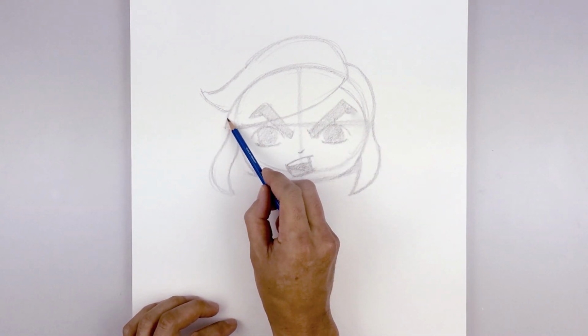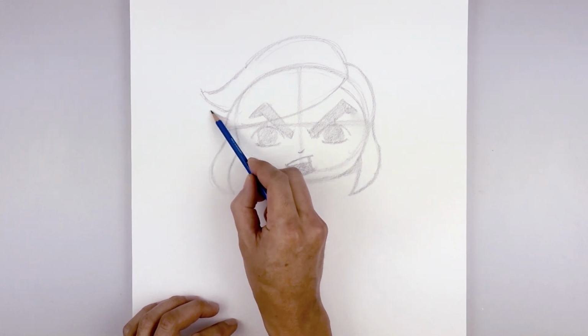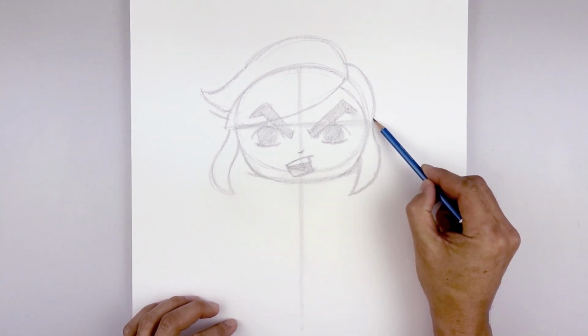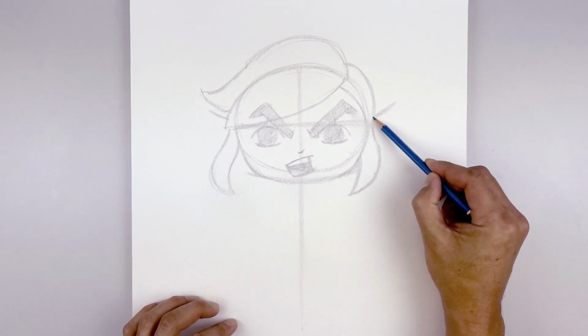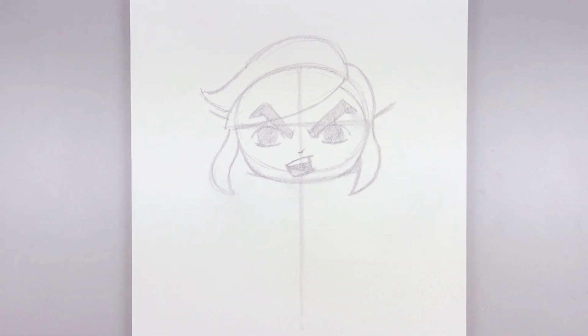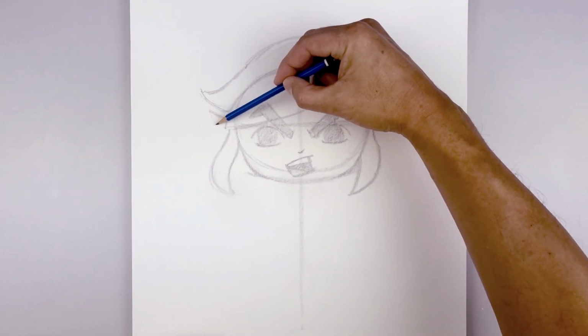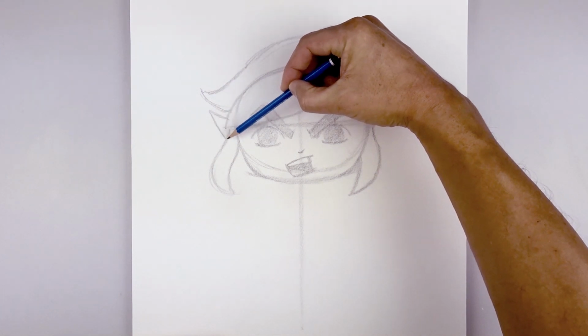We'll start on the left side. We'll draw a straight angled line going up and then out. We'll line this up on the right and do the same thing. And then from the end, I'm going to curve down and then in behind the hair.